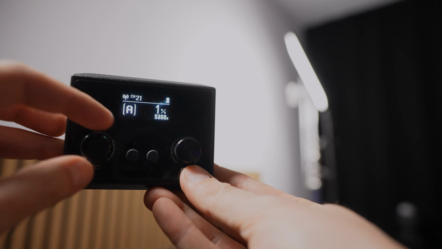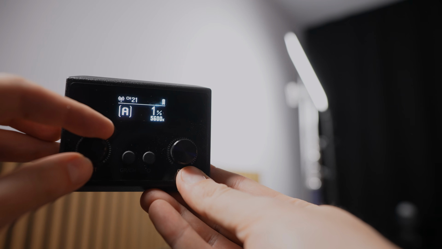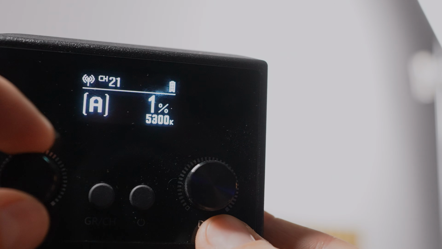One important thing is that I can control the color temperature and I can see it exactly on the remote screen. But if you have some lights that don't have an indicator of the color temperature, I will show you how to set the camera correctly, don't worry.